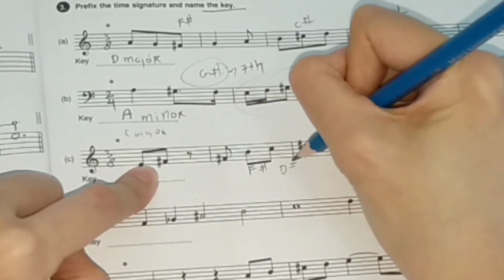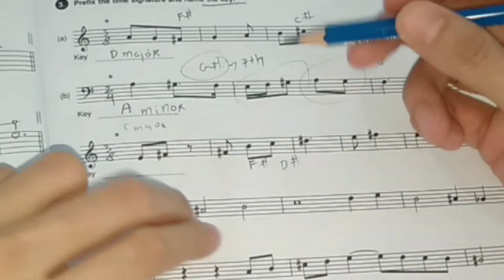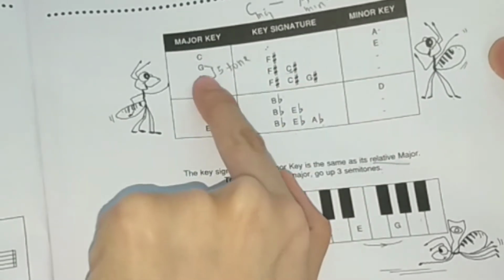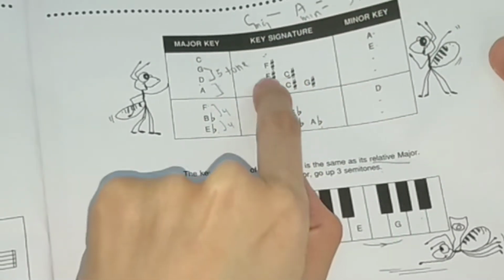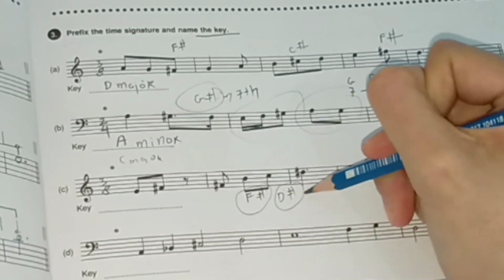We have D sharp here. Okay? If you have 2 sharps, it's supposed to be F sharp and C sharp, right? To have the D major. F sharp and C sharp. So F sharp, first sharp is normal. This is a weird one.